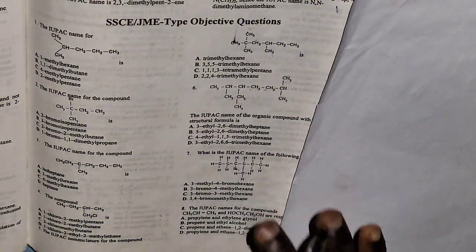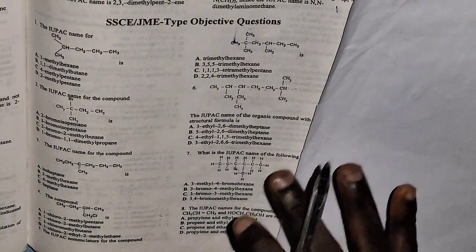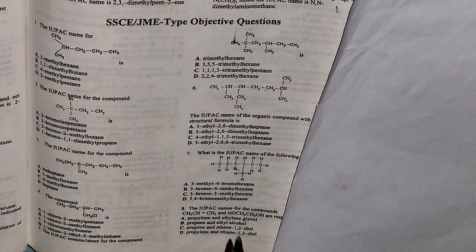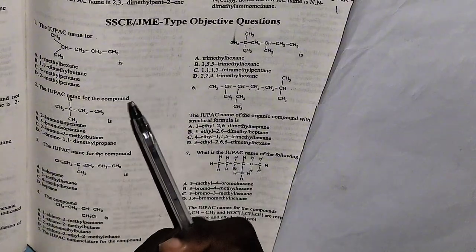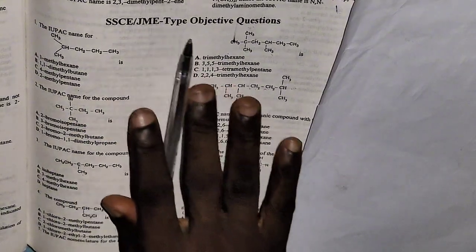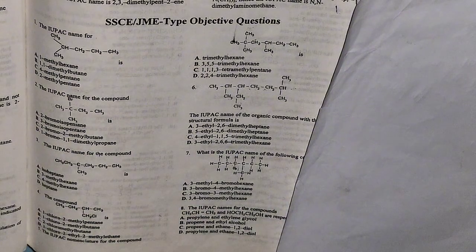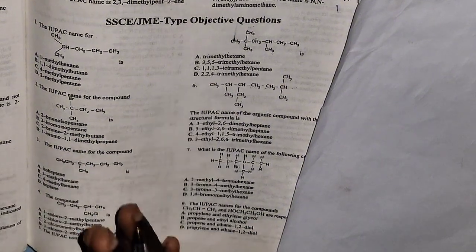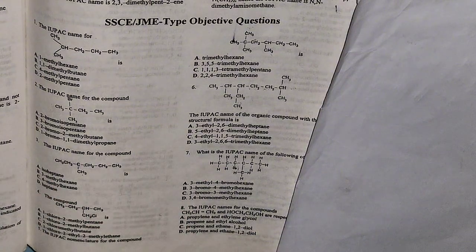In this class, we'll be answering these JAMB and WAEC likely questions on organic chemistry. Now you can see SSCE, which signifies Senior Secondary School Certificate Examination. This shows that these are the kinds of textbooks that WAEC and JAMB consult and then set questions from. So please pay attention to the very end.